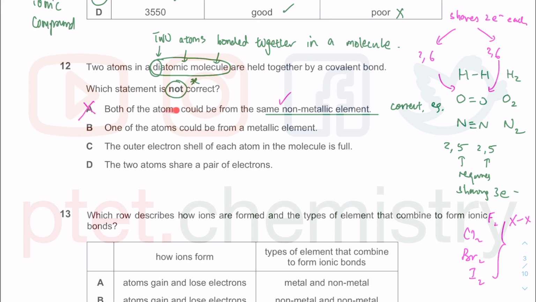So this is not what the question wants. They want the not correct one, as we could read in English. One of the atoms could be from a metallic element. This is definitely wrong because you are looking for covalent. You are not looking for ionic. Covalent means between non-metals and non-metals. So option B there is definitely incorrect.